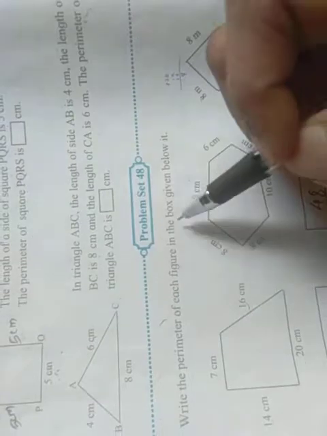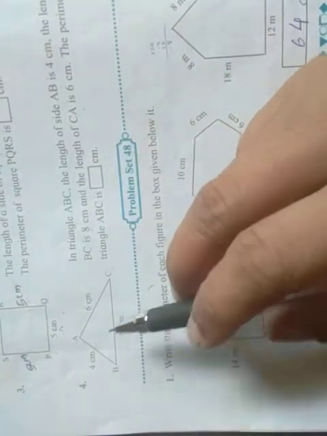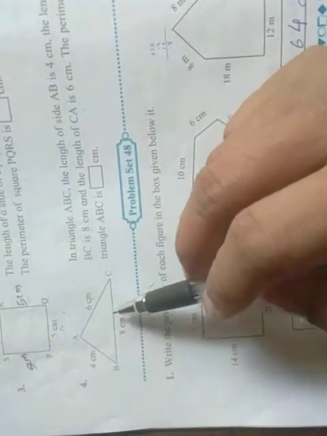The perimeter of a triangle. According to the definition of a perimeter, it is nothing but the sum of the lengths of all the sides of a figure. Now here 3 sides are there. What we have to do? We have to add all the 3 sides. So let's find out the perimeter of this triangle.